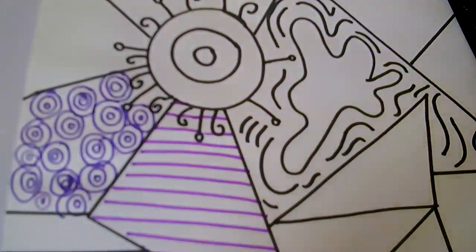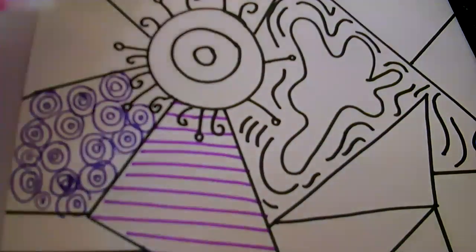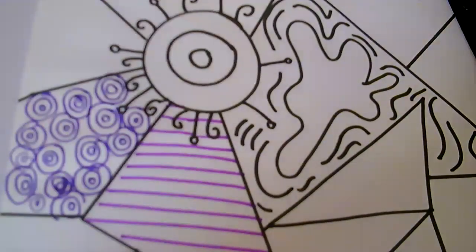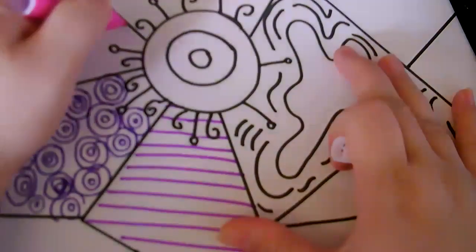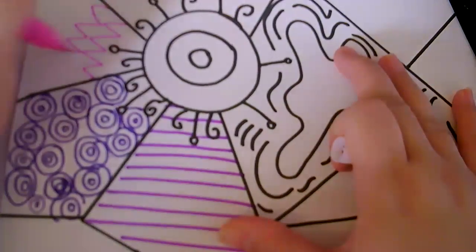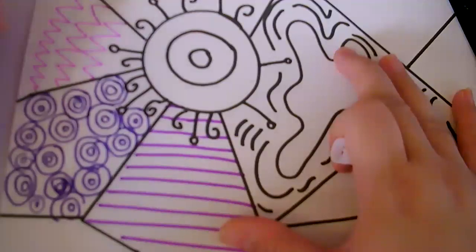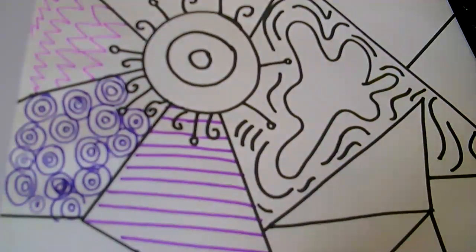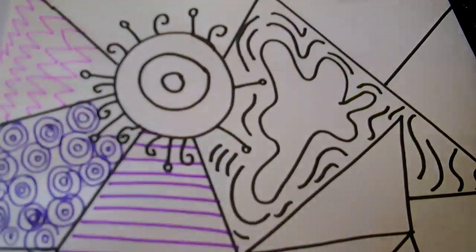All right, now I'm going to change colors again, and I'm going to take this other section over here. And I think I'm going to do zigzags. You can literally do whatever you would like. Okay, I'm good with that. I think I'm going to do some green now.